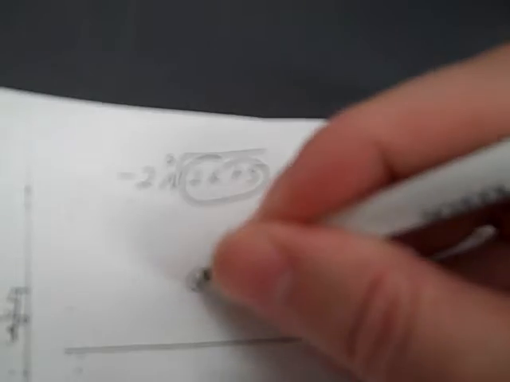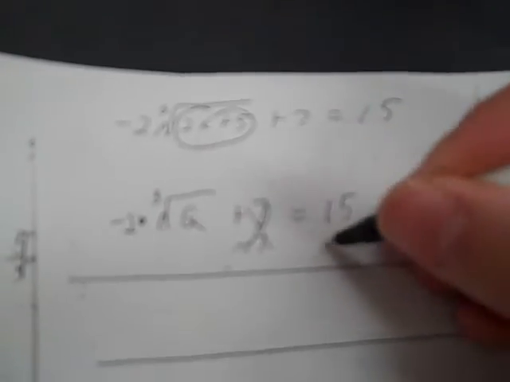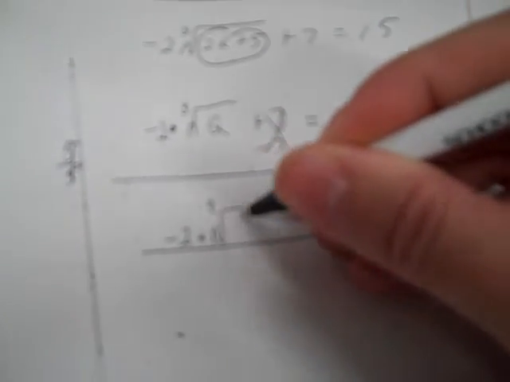Okay, next problem. So I'm going to replace that expression with q. It has a root. It's a cubed root. It has a multiplier of negative 2. It has 7 being added outside. Okay, so first we got to take care of the number that's being added or subtracted. In this case, it's 7. So I'm going to minus 7. So it's 8. So now I've got negative 2 times the cubed root of q.